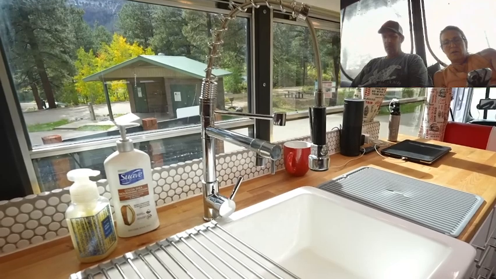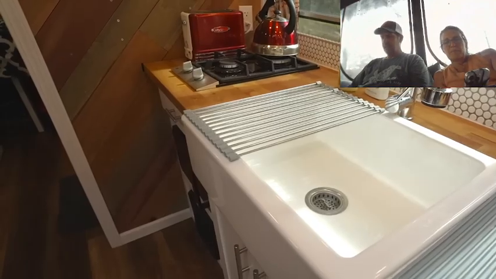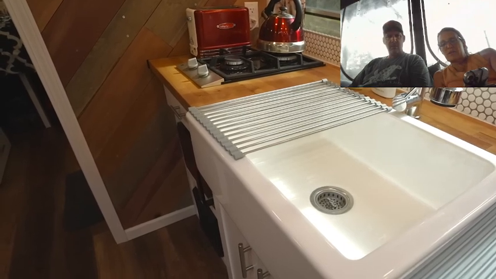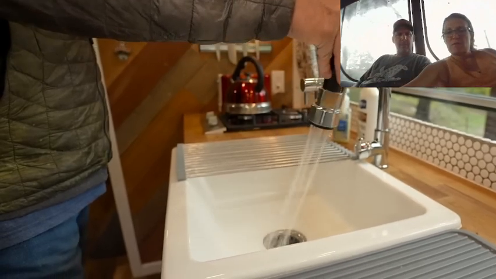This is a barn sink. It's actually ceramic. It's from IKEA, and then just a single drain. So we wanted something big and some way to drain dishes down here, so it's done easily. And then I wanted a fancy sprayer for spraying things off, because it looks cool.